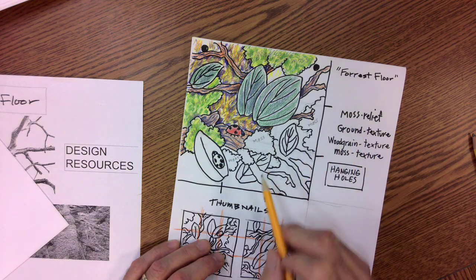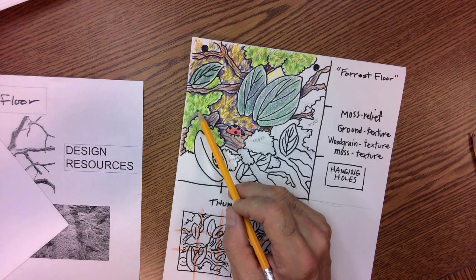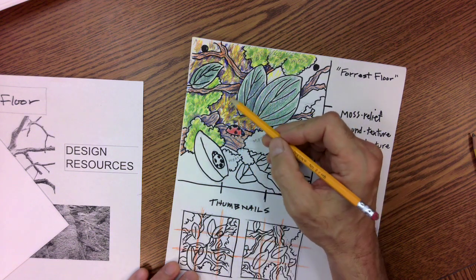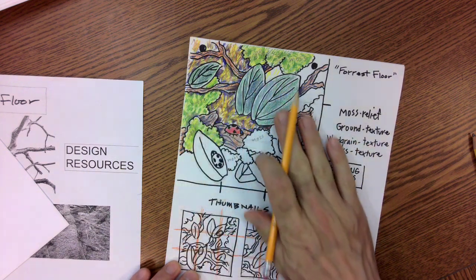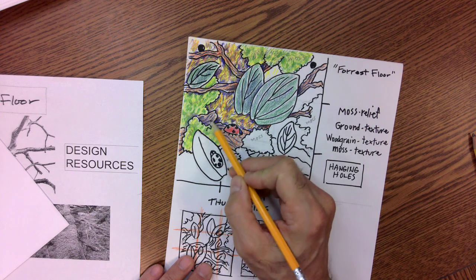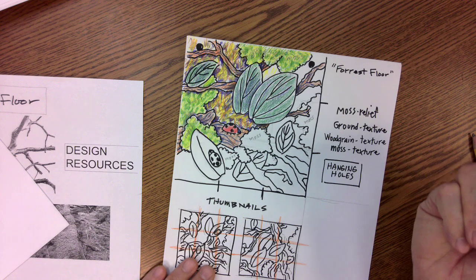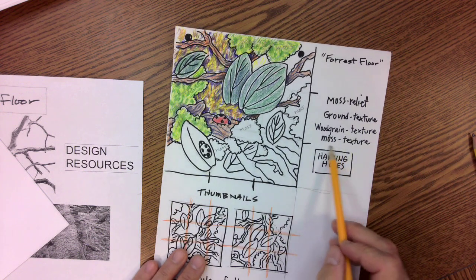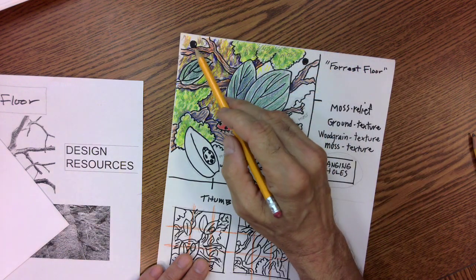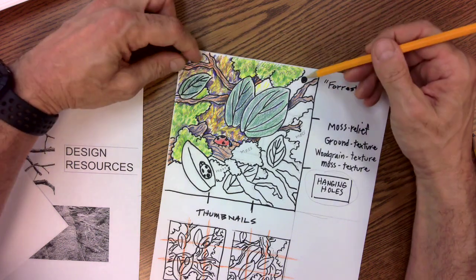My texture, there's going to be obvious texture in the moss and in the ground. I'm going to do some texture to make it look like the forest floor, and I'm going to do some texture in the wood grain of these branches. All right, so there's going to be different areas for texture. We also want to design in where the holes are going to be, and typically on the top 2 corners, so we can tie a string there and hang it, okay?